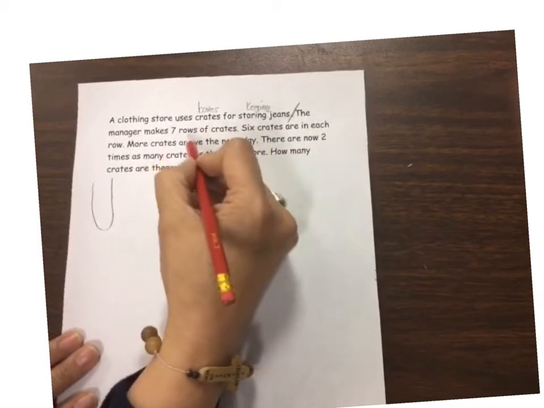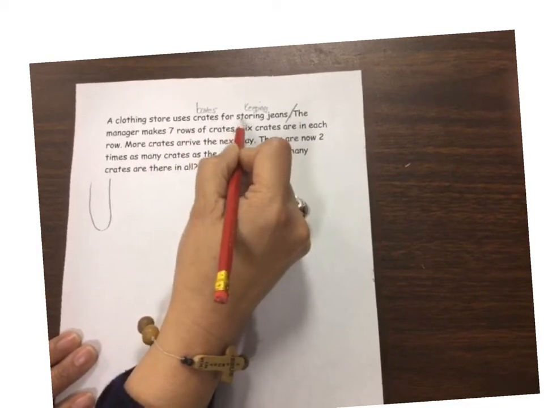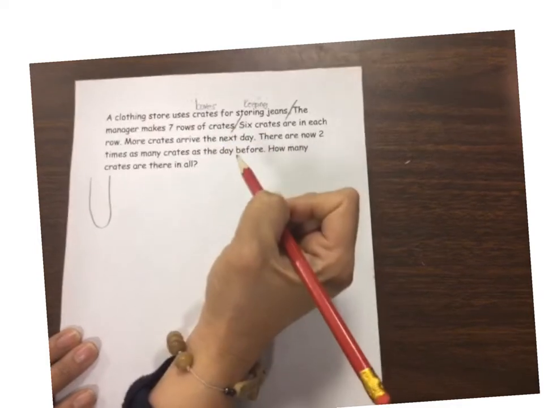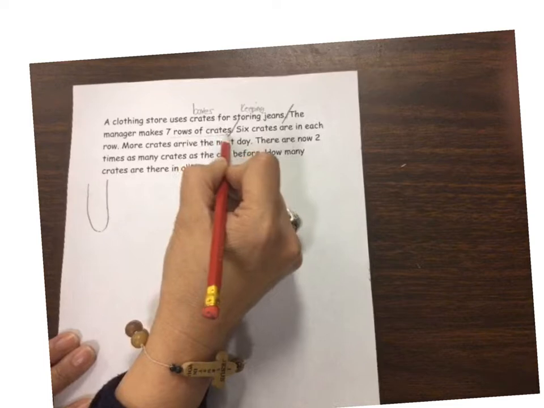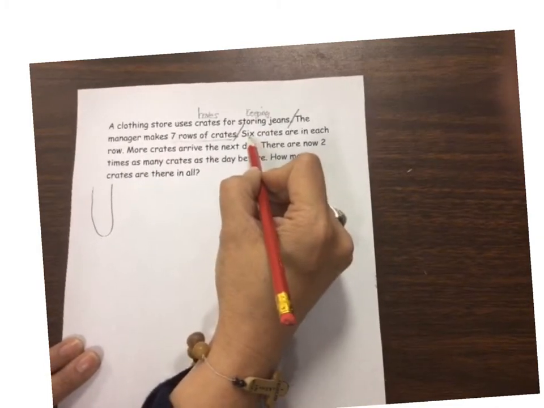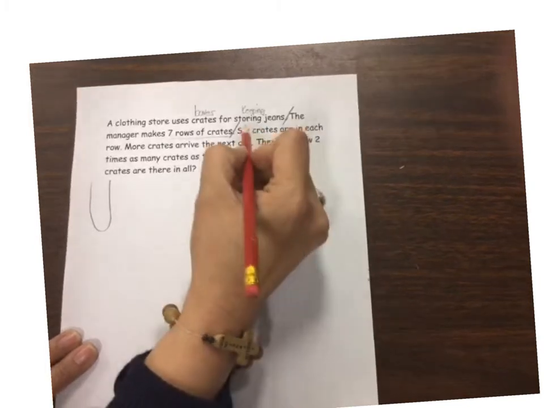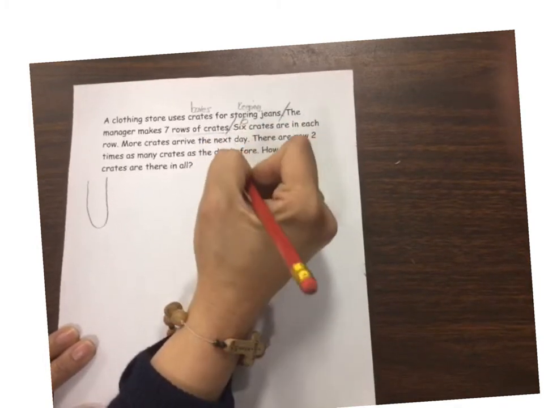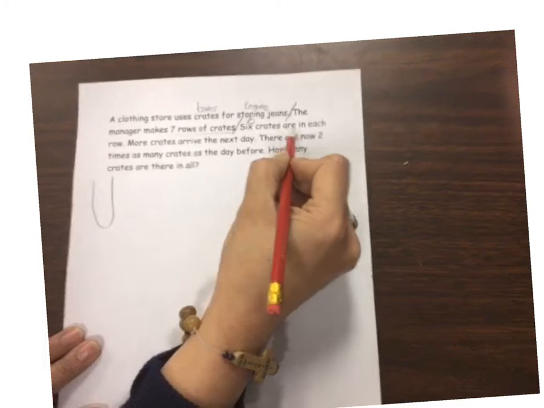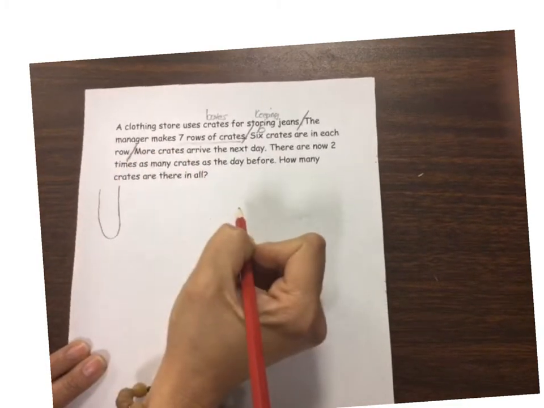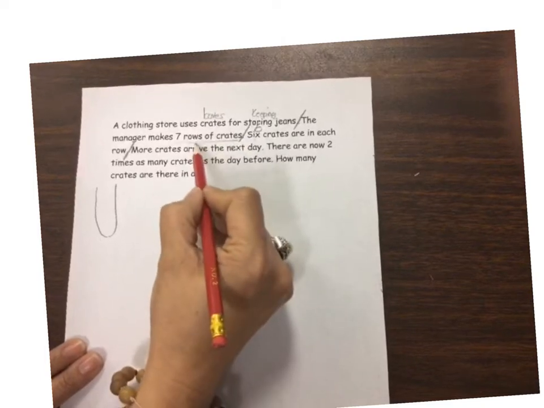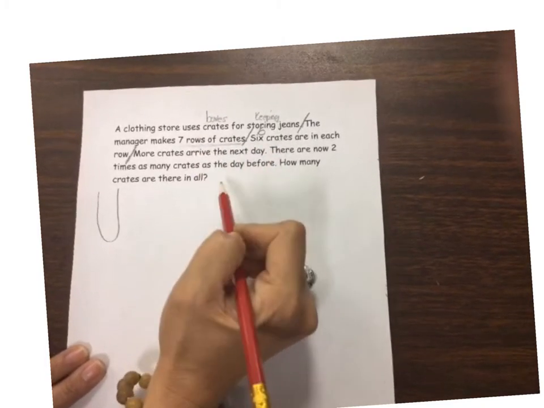The manager makes 7 rows of crates. So we're going to stop right here. The manager now has 7 rows of those boxes full of jeans. Let's stop right here. This is the word form. Let's write our standard form right above it. 6 crates are in each row. Slash, let's understand. So now I know I have 7 rows of 6 crates.